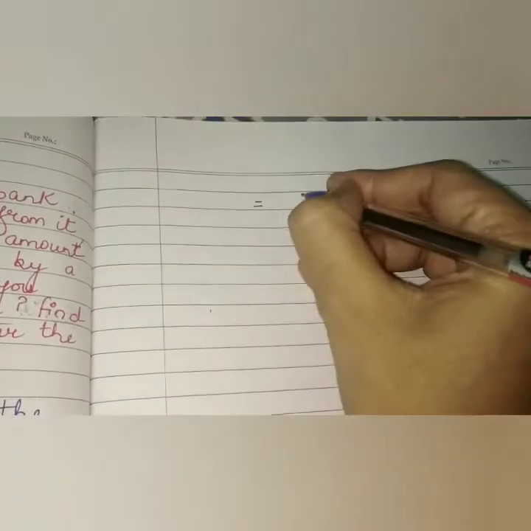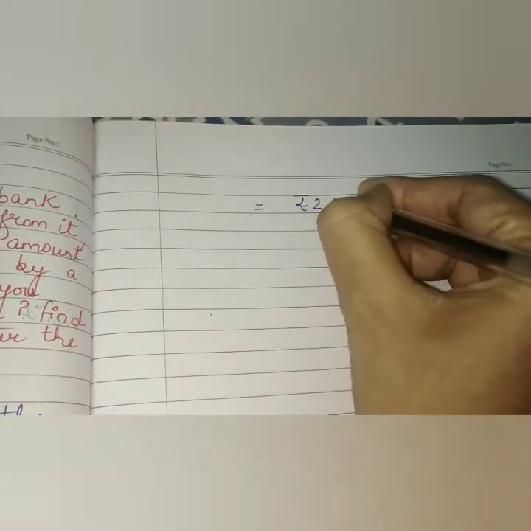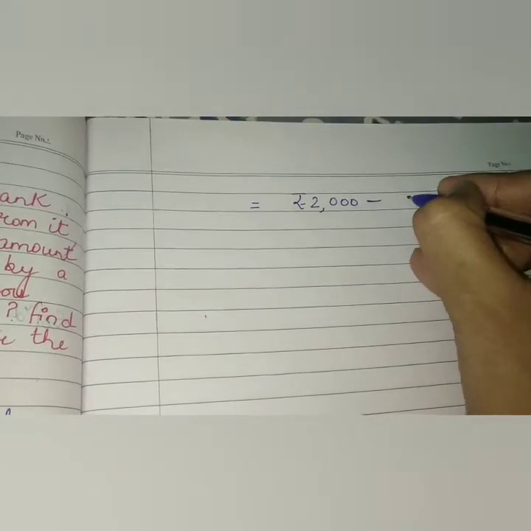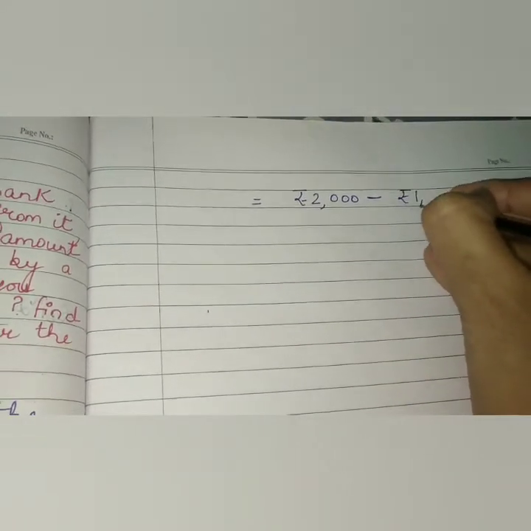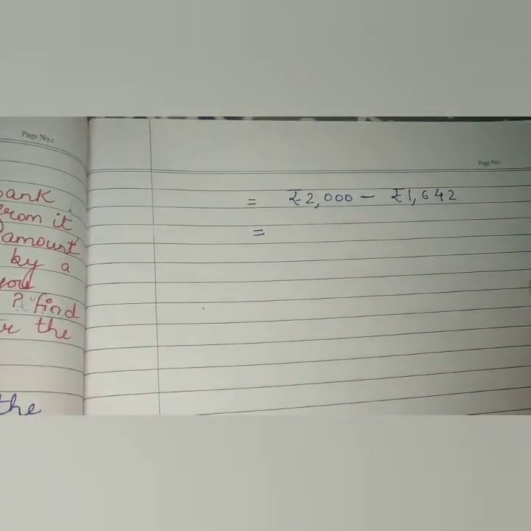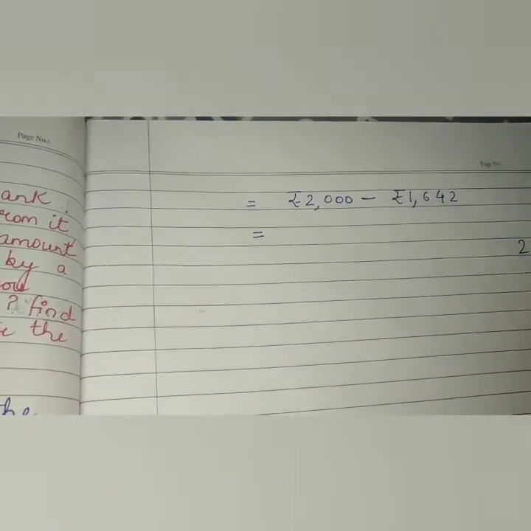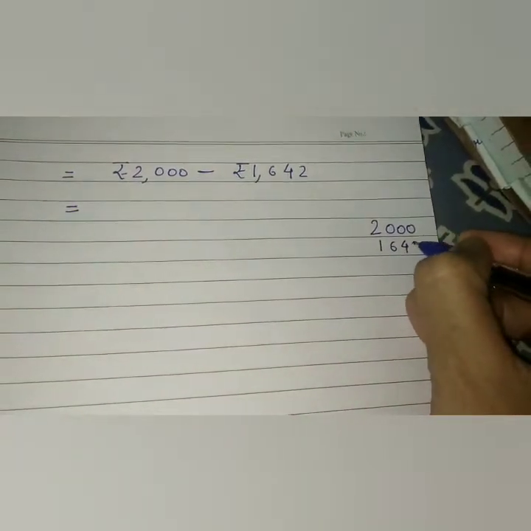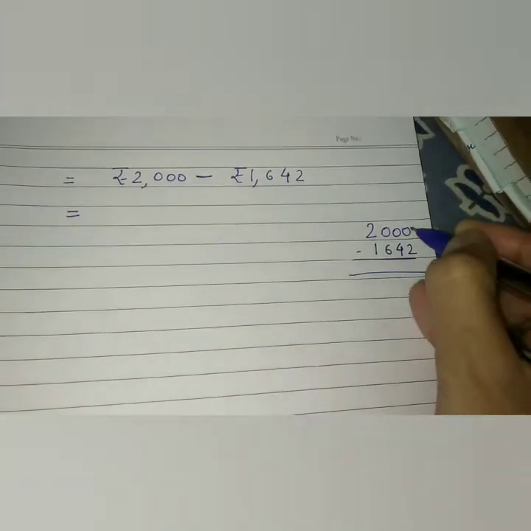Now, amount deposited was rupees 2000, minus amount withdrawn, which is rupees 1642. So we will subtract 2000 minus 1642.